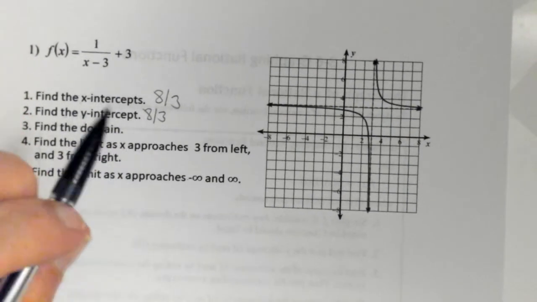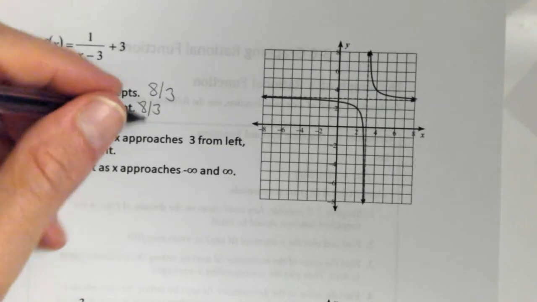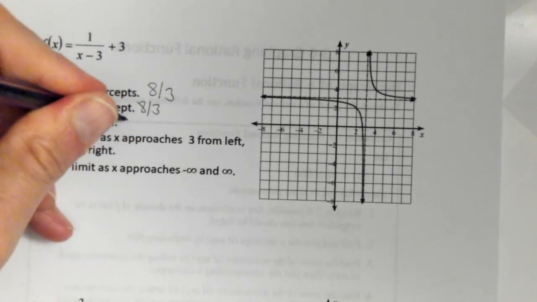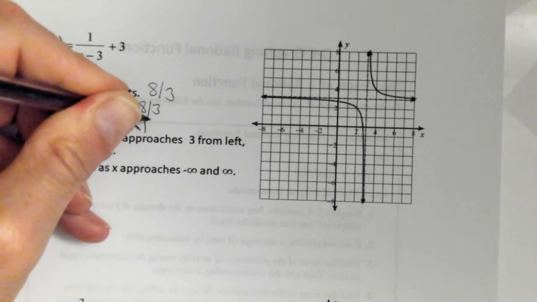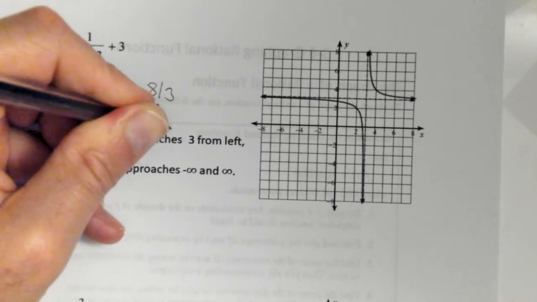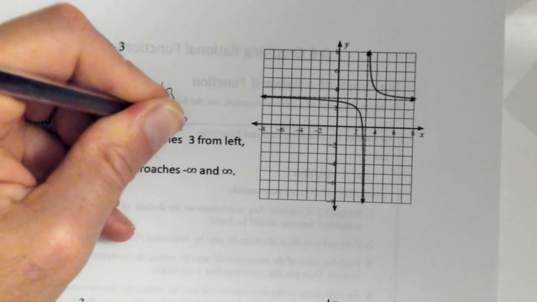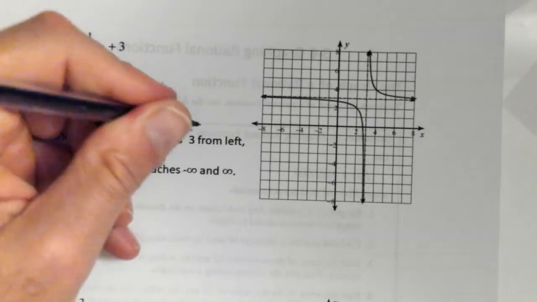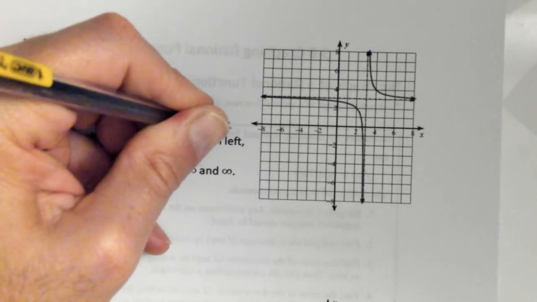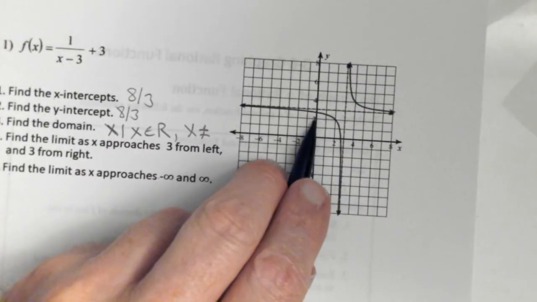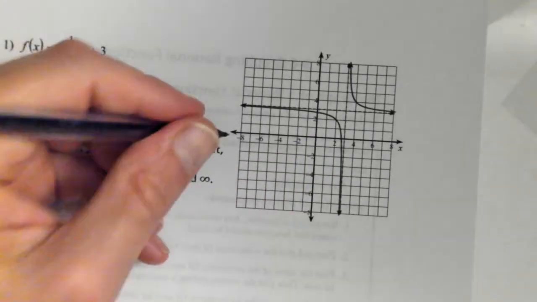All right, so the domain is going to be x such that x is an element of the real numbers, and x is not going to be equal to 3. The value that's excluded from my domain here is 3.